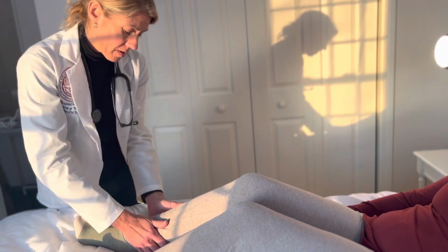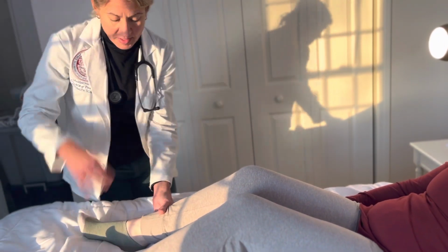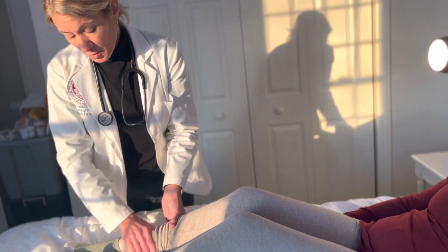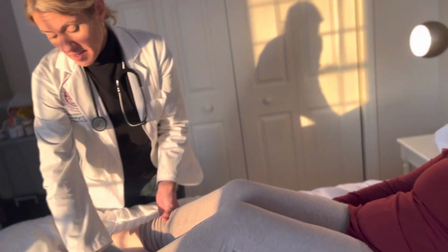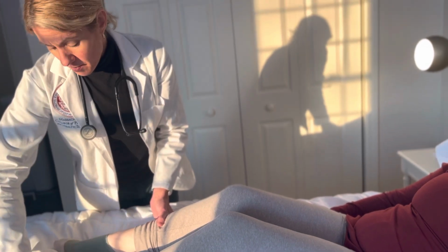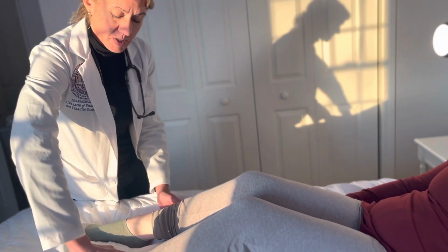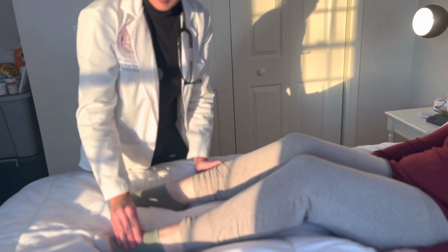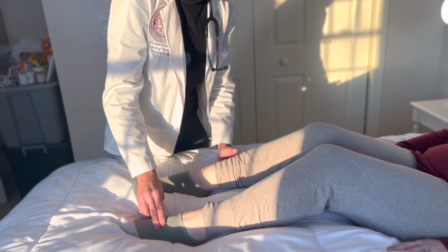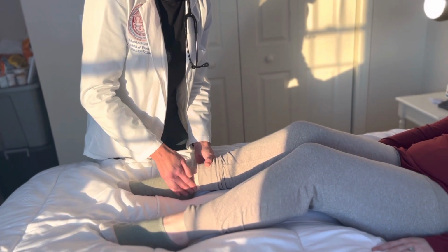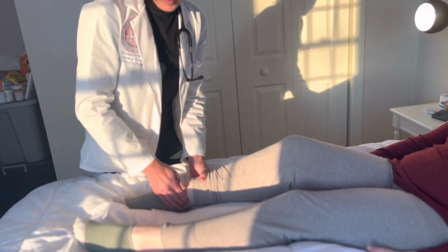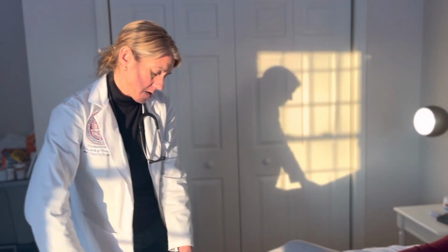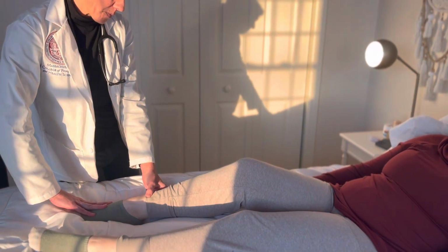As I near the lower extremities, I am assessing for any edema. I'm looking for warmth, any skin discolorations, and I'm assessing the posterior tibial pulse, the pedal pulse, and then on the right side, the posterior tibial, and the pedal, or dorsalis pedis.